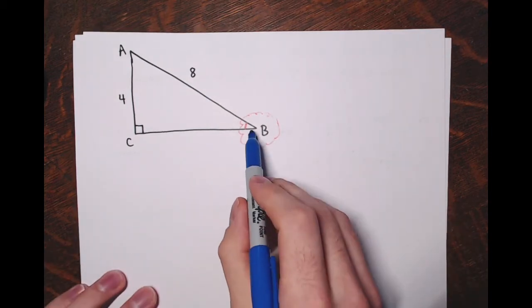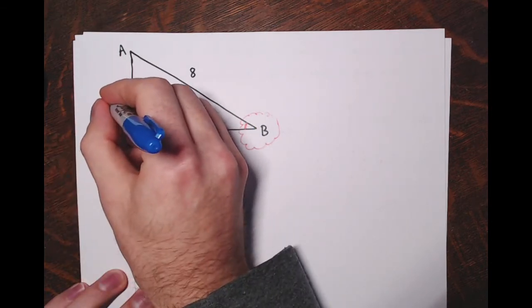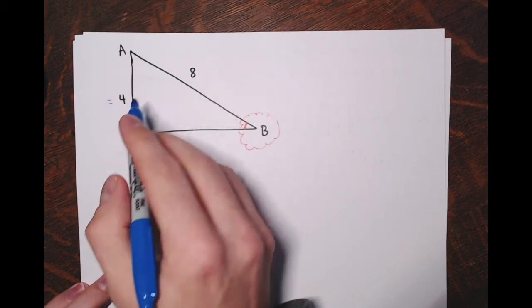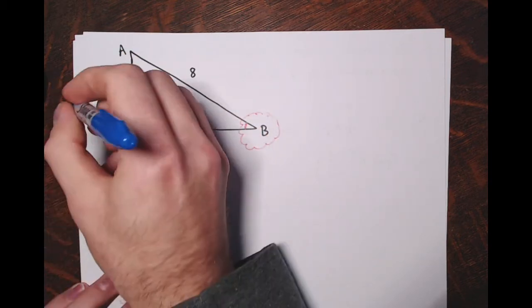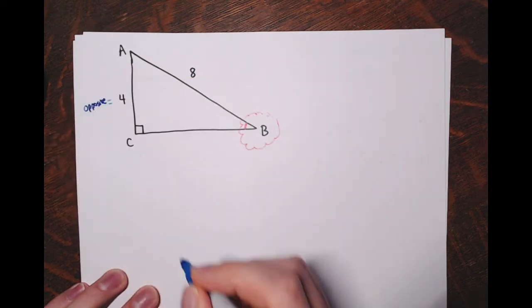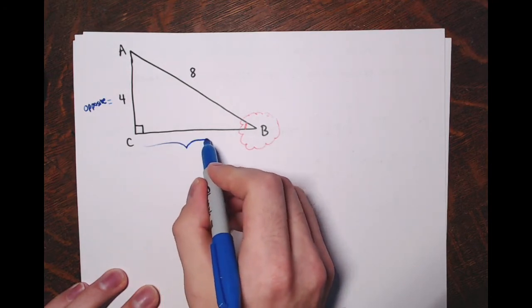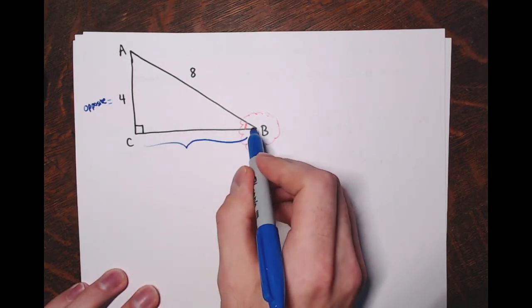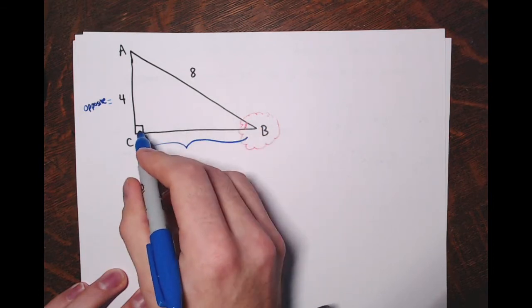So if I'm focusing on angle B, that means that this side here with a length of 4 units, right? That's the side opposite angle B. This side here, that's touching angle B, that forms angle B. That's not the hypotenuse, right?